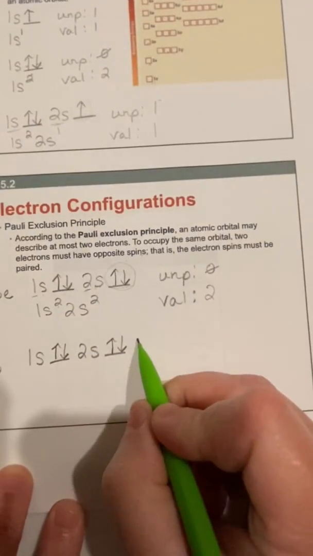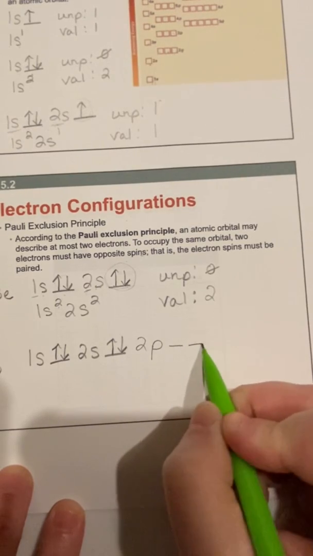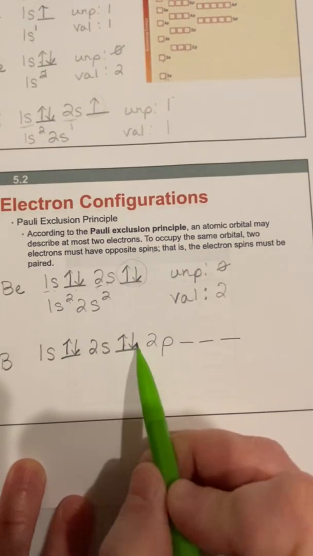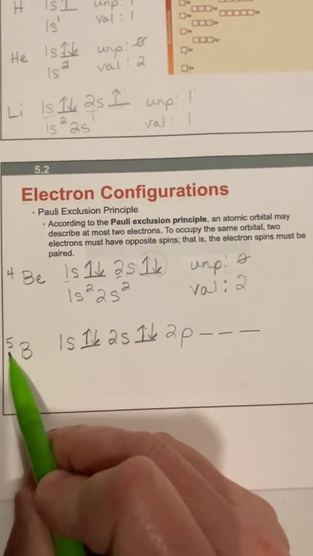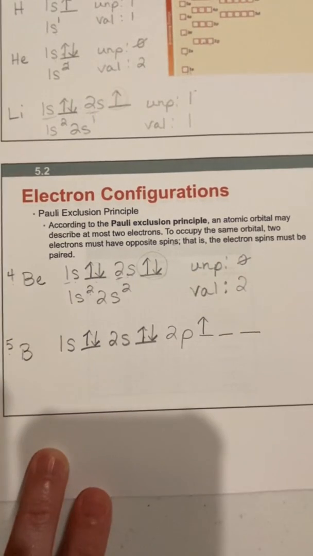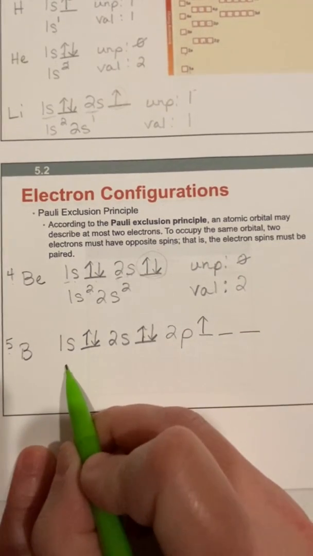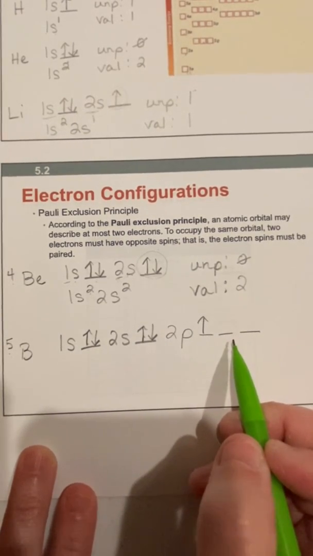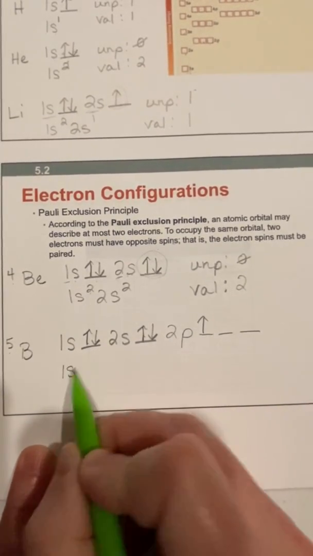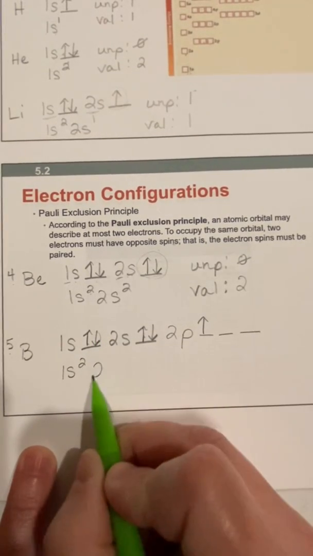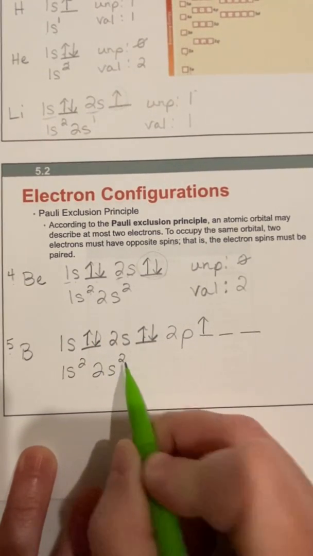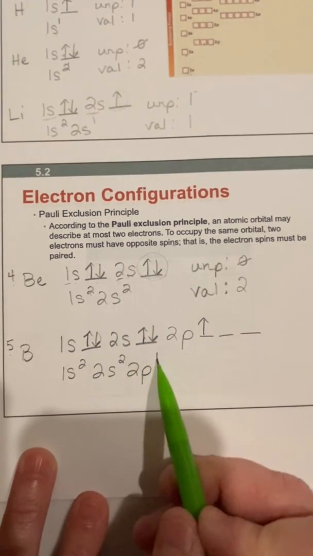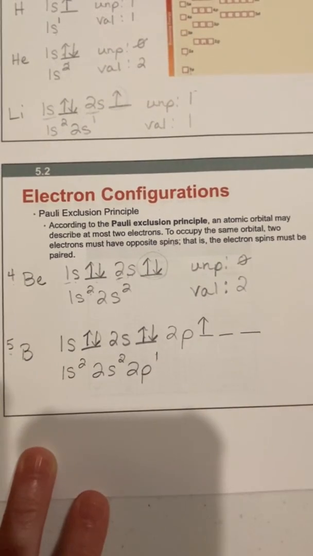So I need to draw those 3 lines. So this is a 2p. But I have only got to place 1 electron because I've got 1, 2, 3, 4 electrons in there, and I only need 5. So I'm only going to put 1 electron in there. Okay, so that's my orbital diagram. If I ask for orbital diagram, I'm asking you to draw the arrows. For the short form, 1s has 2 electrons. 2s has 2 electrons. And then 2p, only 1. So these numbers should always add up to the number of electrons that you're placing in there.